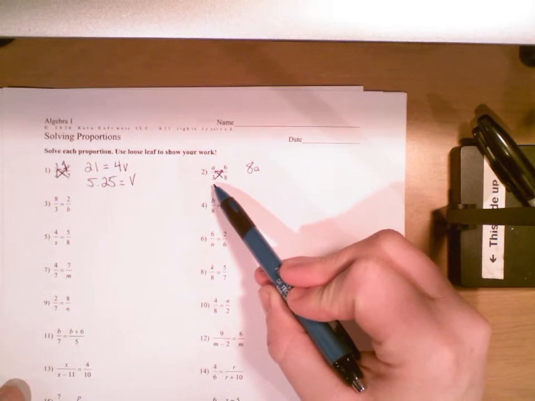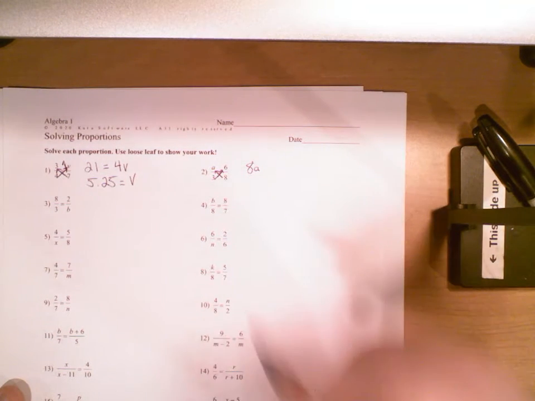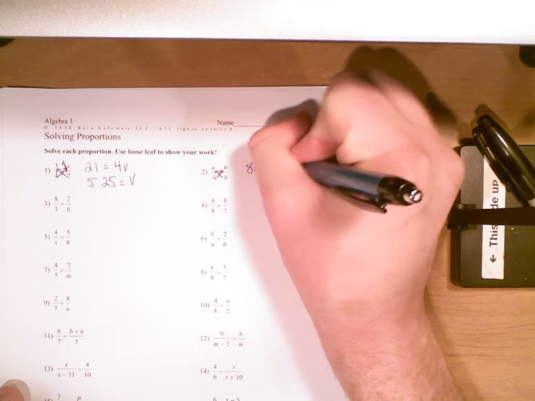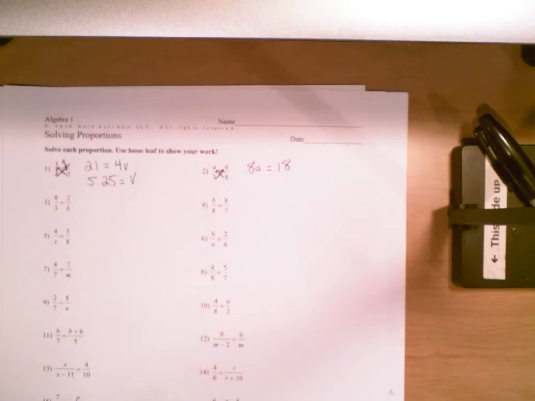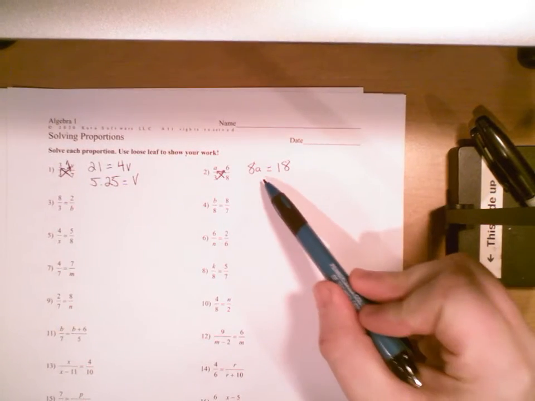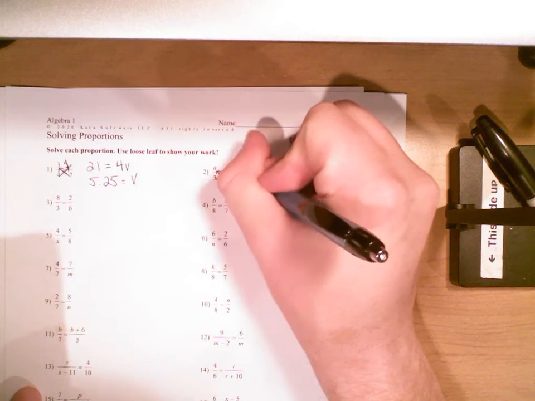Okay. For my next arrow, I'm going from 3 to 6. 6 times 3 is 18. 8A equals 18. This is what it should look like on your work when you submit it and take photos. I want to see how you solved it down to a one-step equation. Then, of course, give me the right answer.